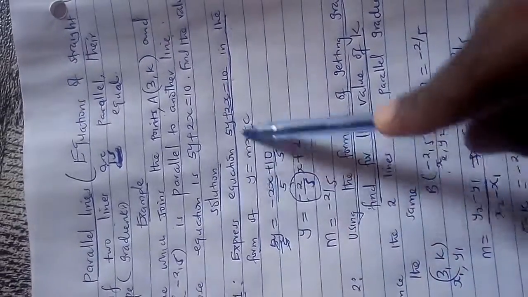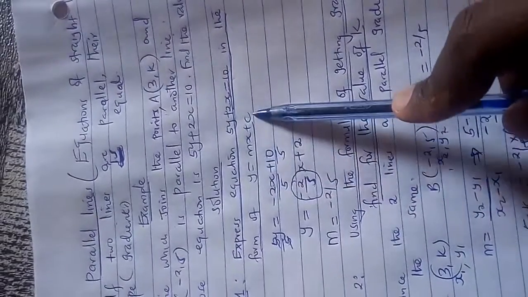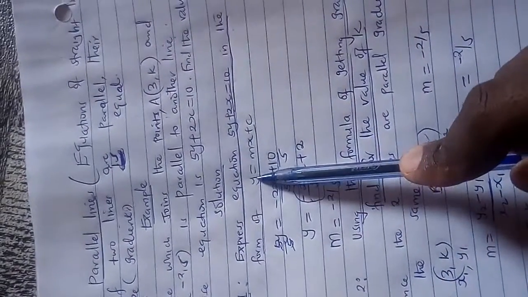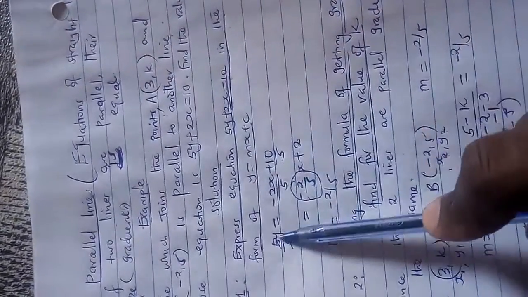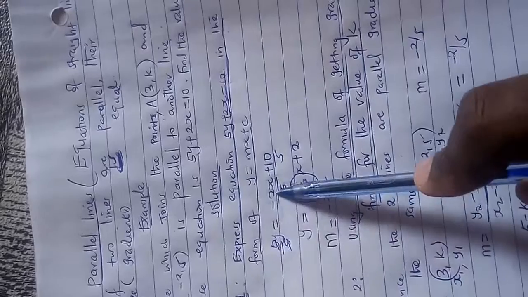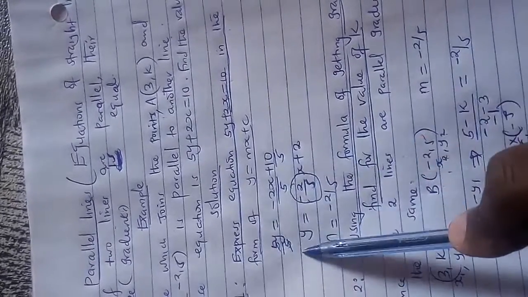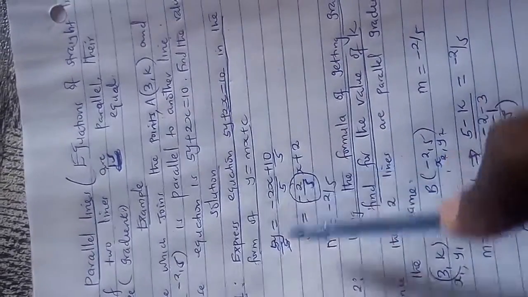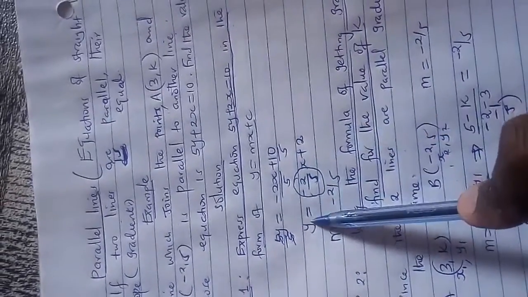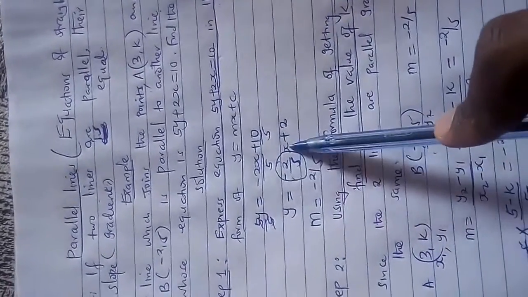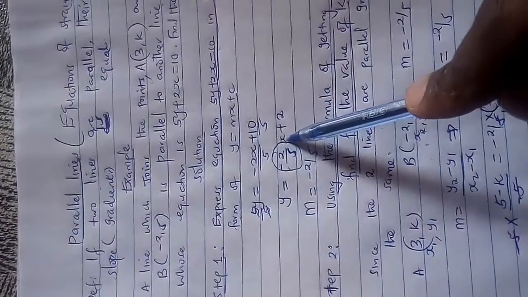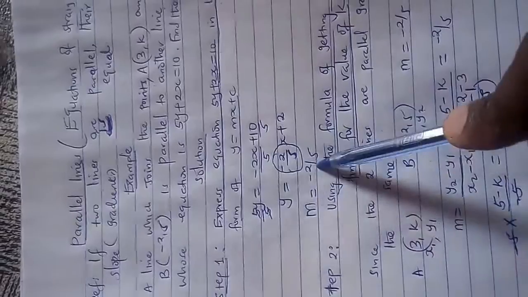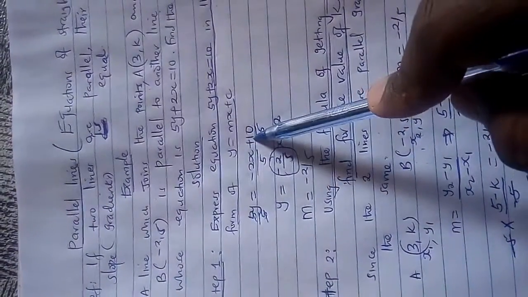So you can see now, expressing this equation in the form y = mx + c means we leave y on one side and take the rest of the values to the other side of the equation. So we have 5y = -2x + 10. Dividing both sides by 5, we get y = -2/5 x + 2. And therefore, the coefficient of x becomes m, which is the gradient of the equation.